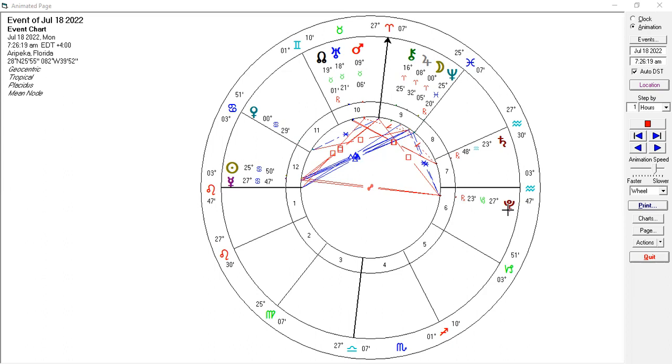All right. So first things first, here we're seeing this 27-degree opposition with Mercury and Pluto. I just put it to the degree, it's not to the minute, and that's okay. I just want you to have a visual of something while I'm talking to you. And I hope you can see my screen. I think you are seeing the event chart of July 18th.